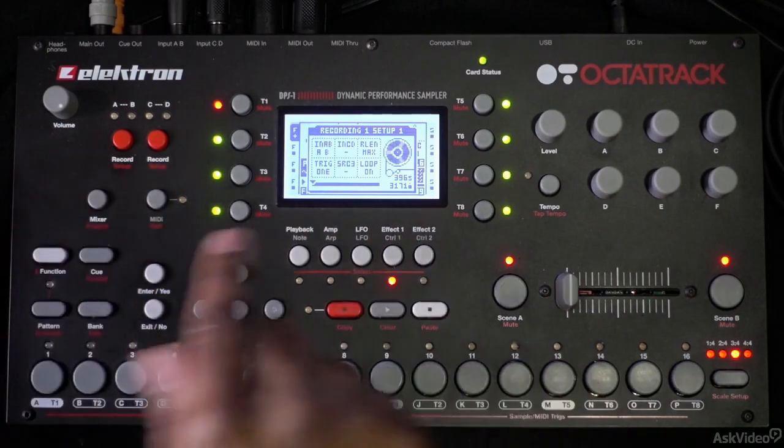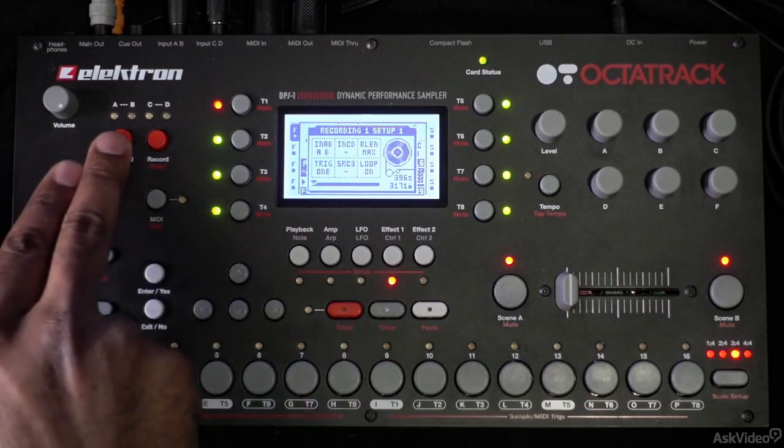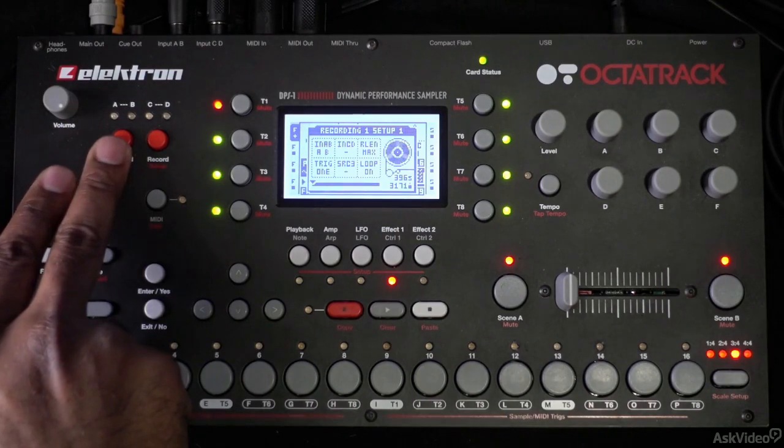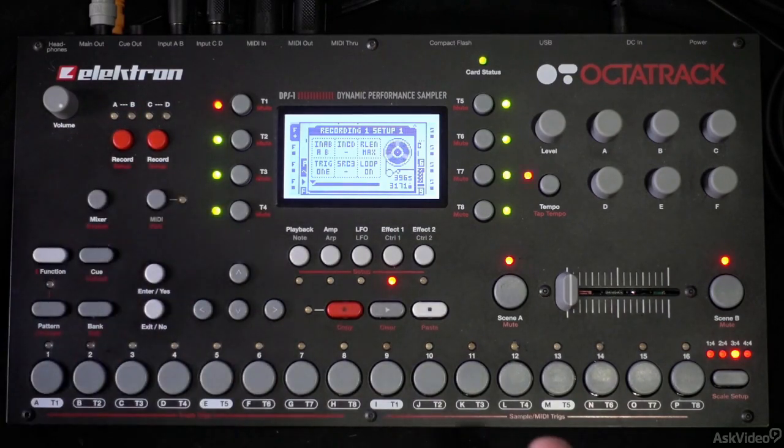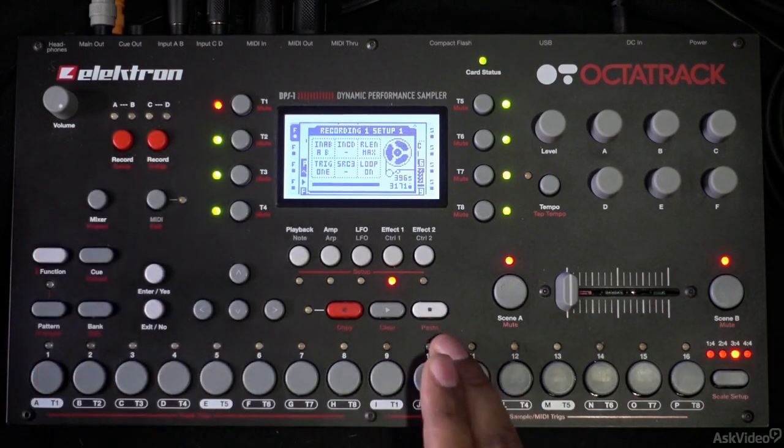Now, you see it's still moving even though I let go of the record button. If I press this again, it starts the recording over. And that's because the trig is set to 1. When I press this, it starts recording. I press it again, it starts the recording over. So let me stop that.